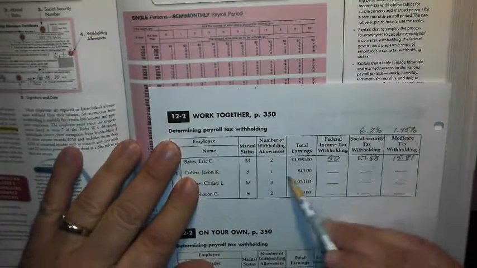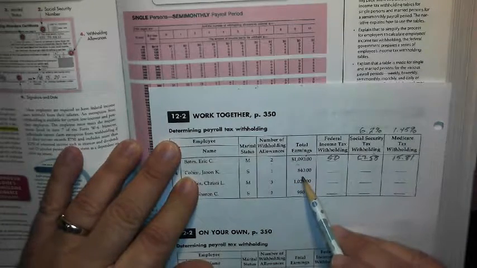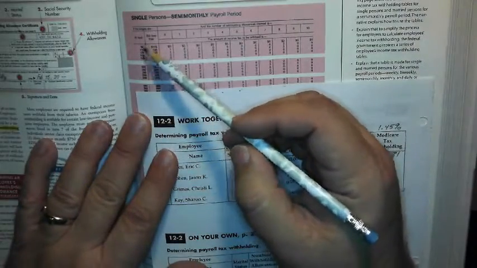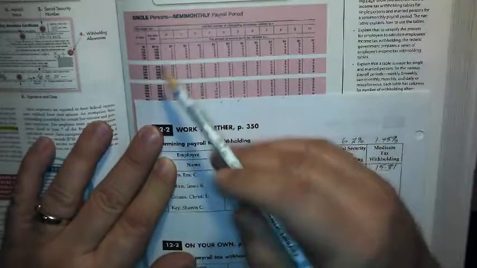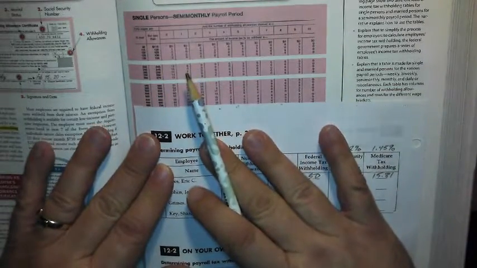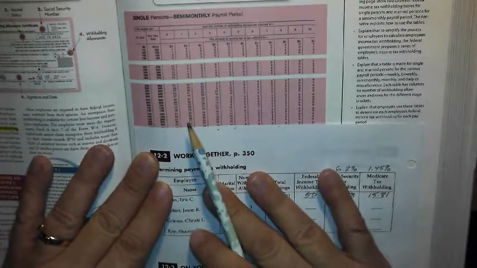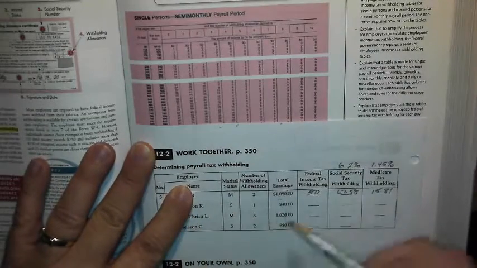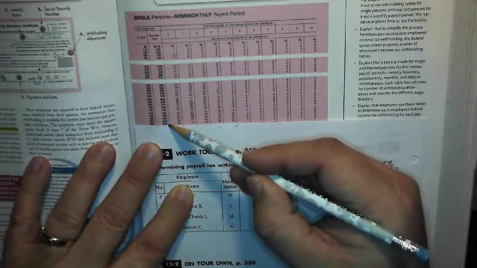So he's single. Total earnings $840. So we want to get the number that's going to be the range where 840 is going to fit between the at least and less than. So going down the line. Okay, we have, looks like 840 is going to be right on one of the indicators.